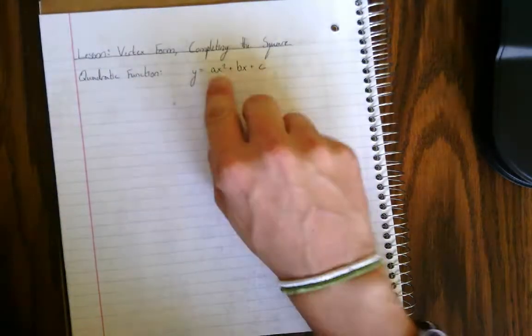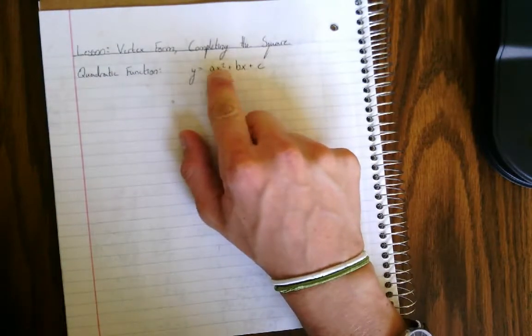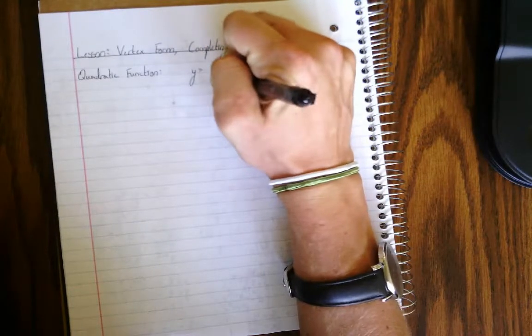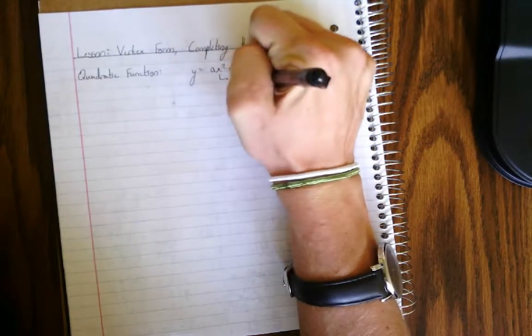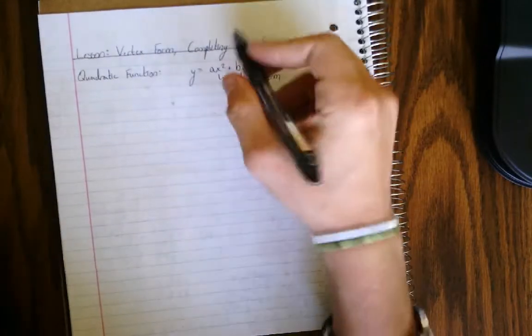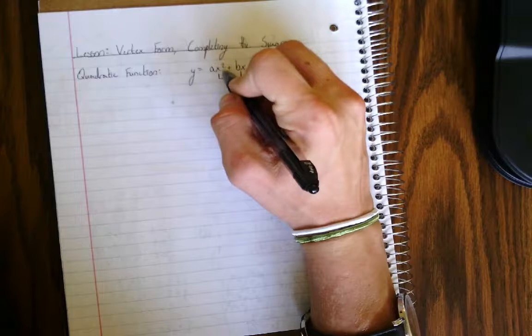If you saw that leading term, the x squared, so this is our leading term, you'll see that the power of 2 really gives that away.